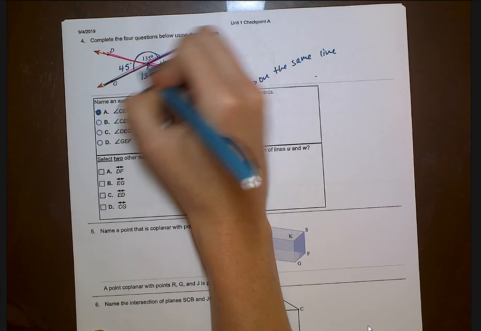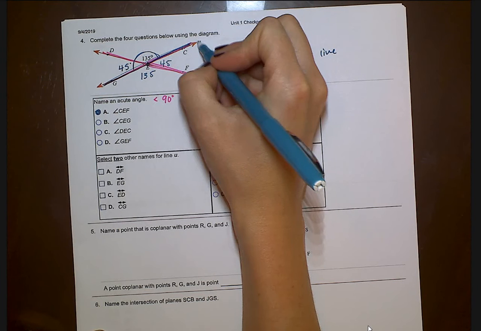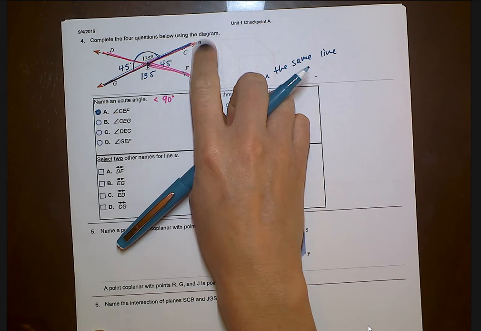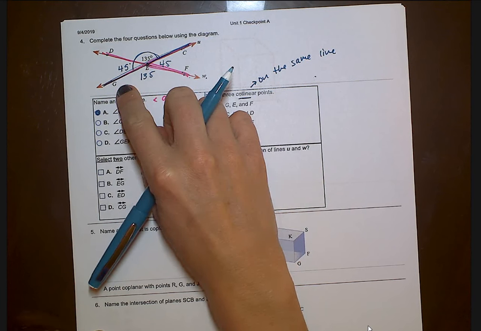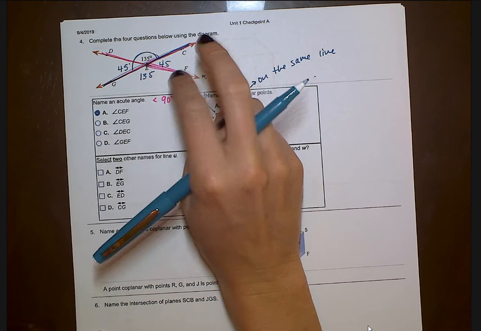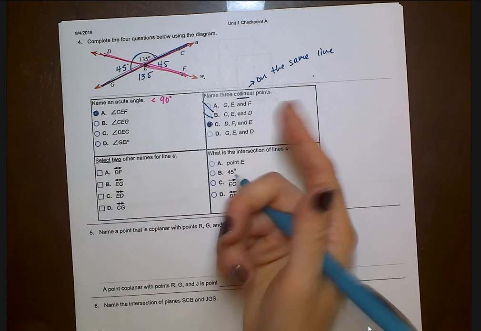You can either name a line, if they put a little lowercase letter off to the side, you could just call it line U. Otherwise, if you're using points to name a line, you have to pick 2 points on the line to name it. Again, I would do process of elimination.